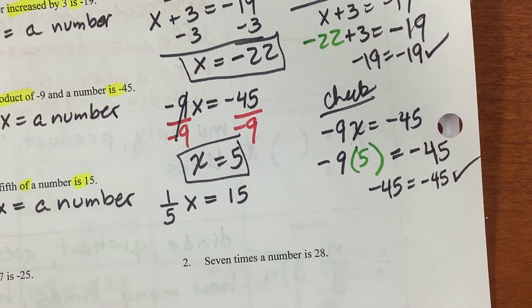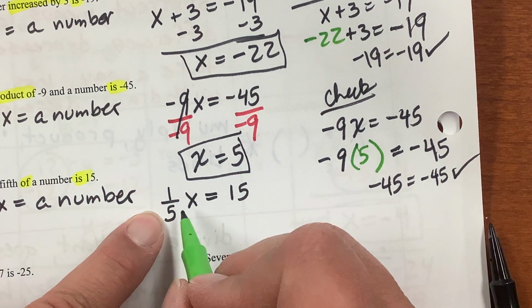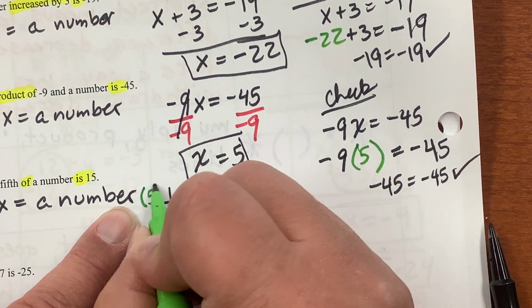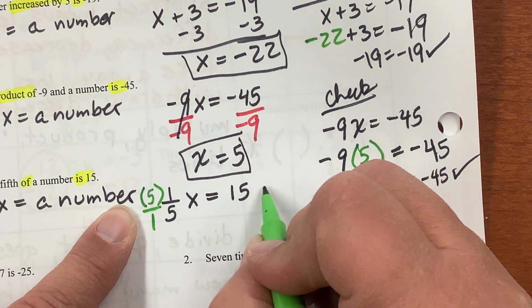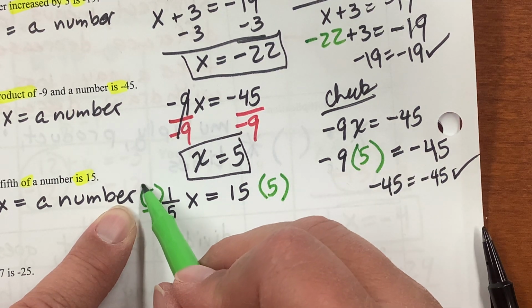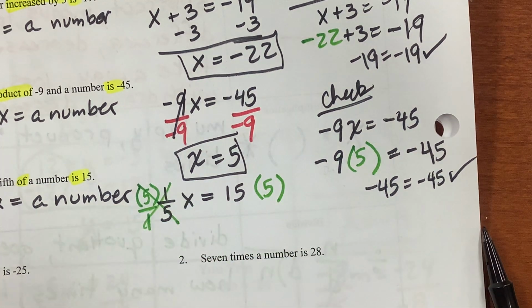The opposite of multiplying by 1/5 is dividing by 1/5. But remember back in like 6th grade where they told you that if you're dividing, you're multiplying by the opposite? So I am just going to flip this over and multiply by 5 over 1, and this side just by 5. 5 over 1 times 1 over 5 is 1.